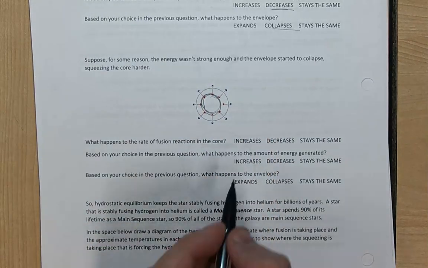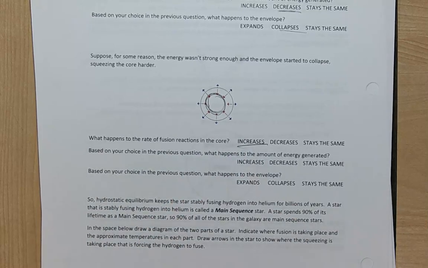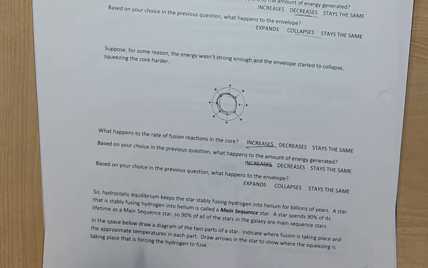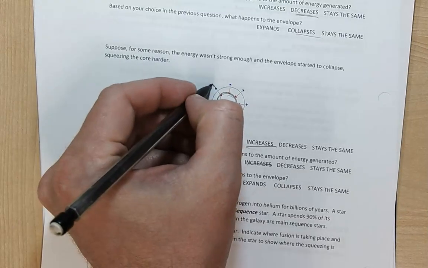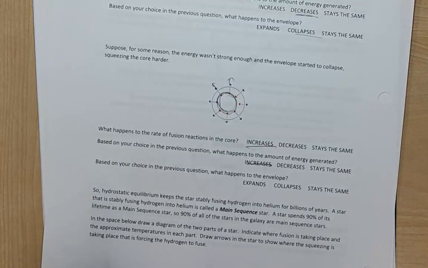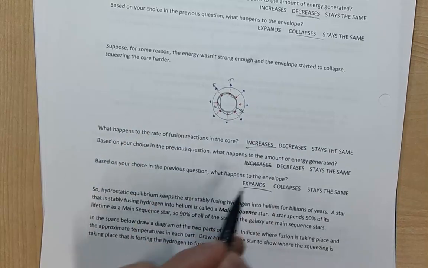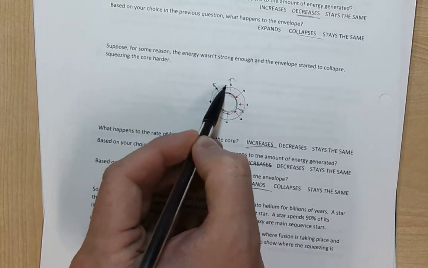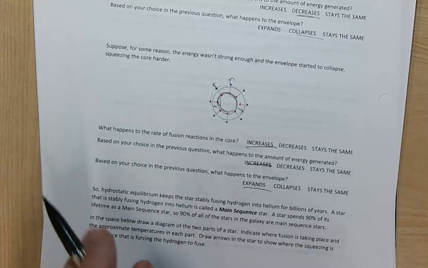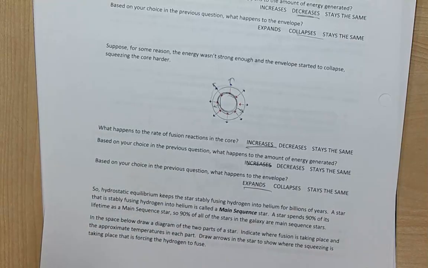If the gas heats up, then you're going to have more nuclear reactions per second. You're going to increase the amount of energy that gets created, and you're going to get more radiation pressure. That increase in radiation pressure causes the gas to re-expand until it goes back to the size it was before, and the pressure and the gravity come back into balance.